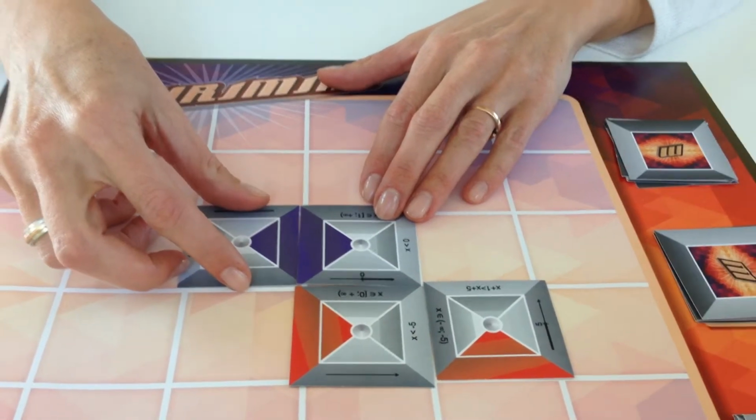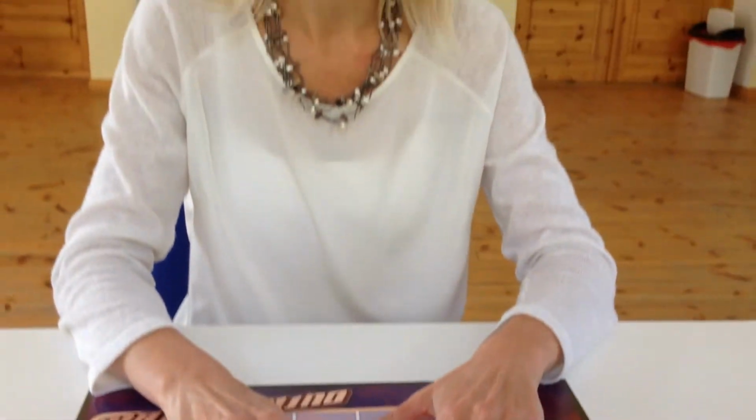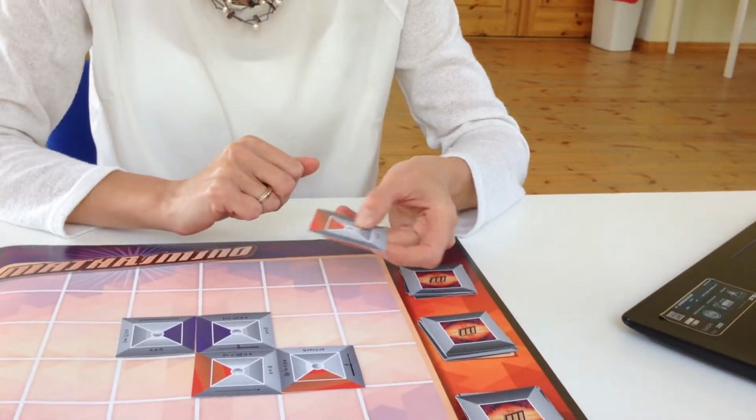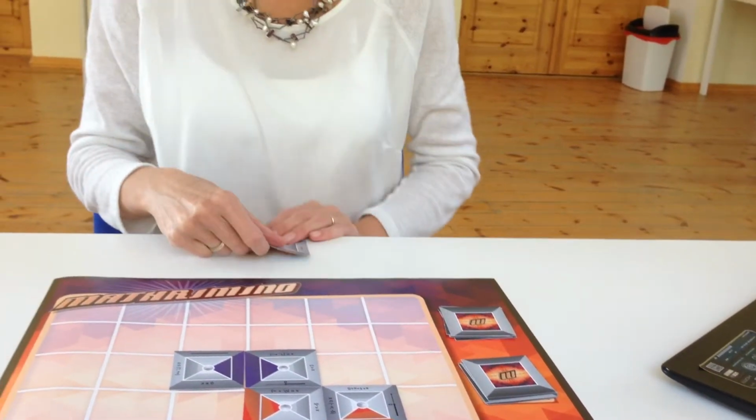Now, if a player does not have a card matching any of the cards on the board, then he can also take a card from the draw pile. He can either play the card if it matches, or he can keep it in his pile if it does not match. The winner of the game is the first person to get rid of all of his cards.